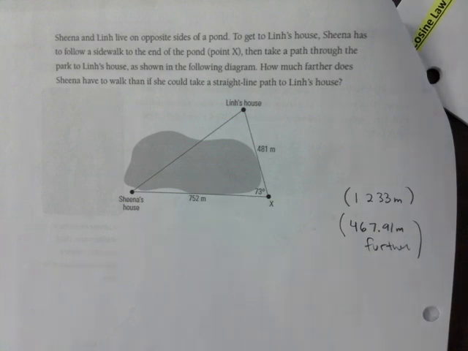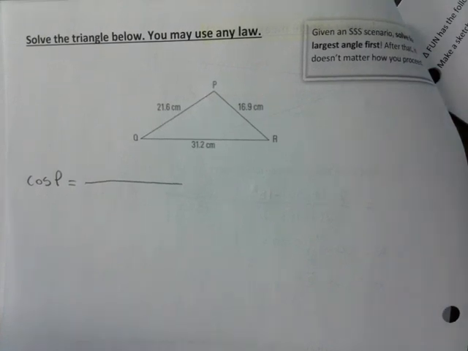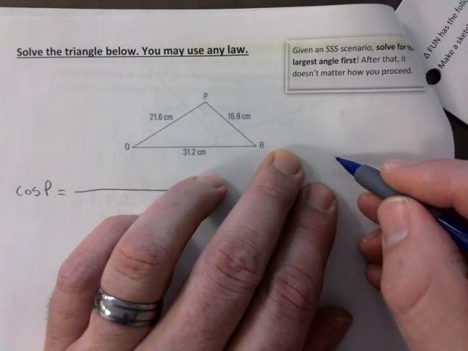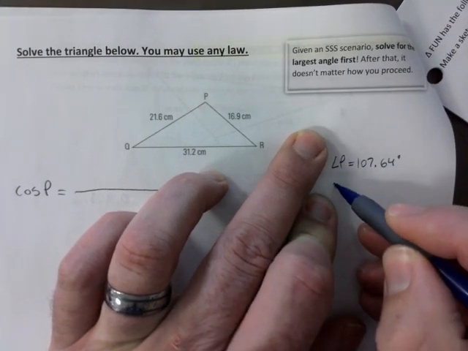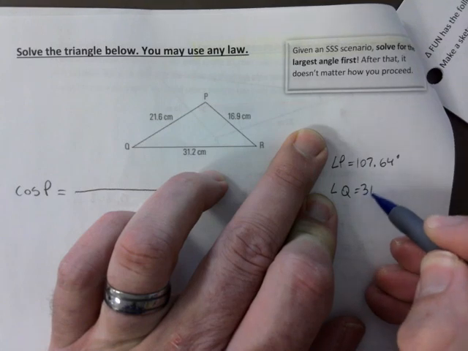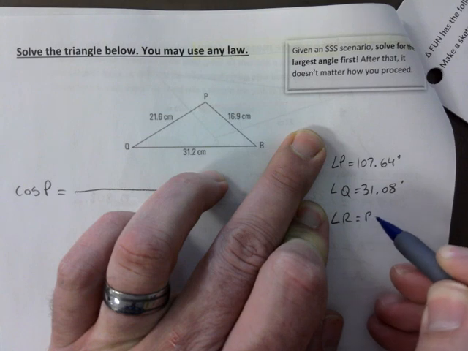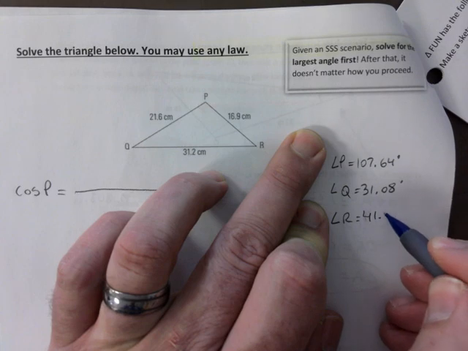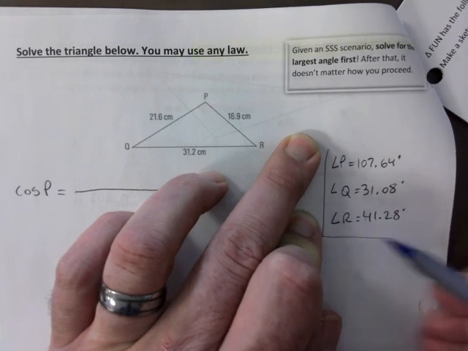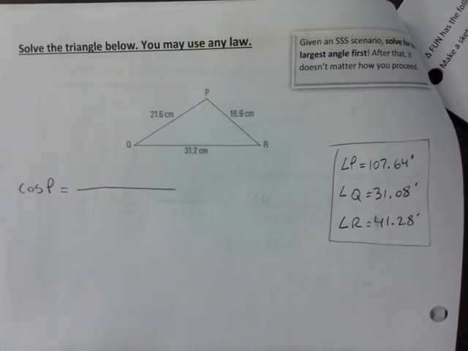If you're doing 21 still and you want to know where you're at, here are the answers to page 21. P is 107.64, which I saw a lot of. Q is 31.08. R is 41.28. Those are, if you calculate them, what they are.